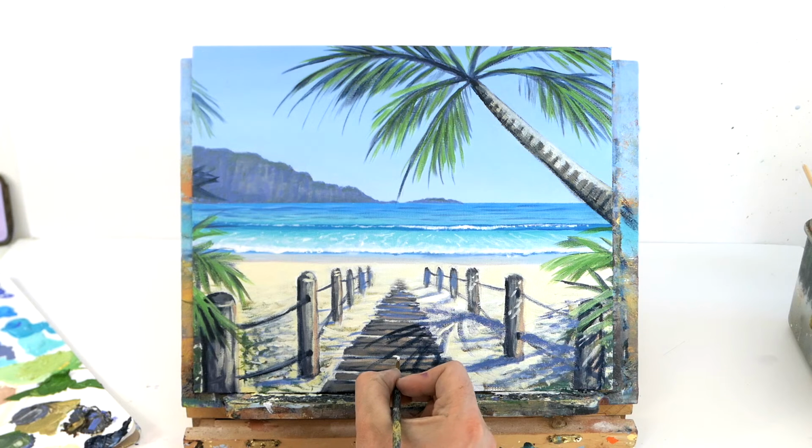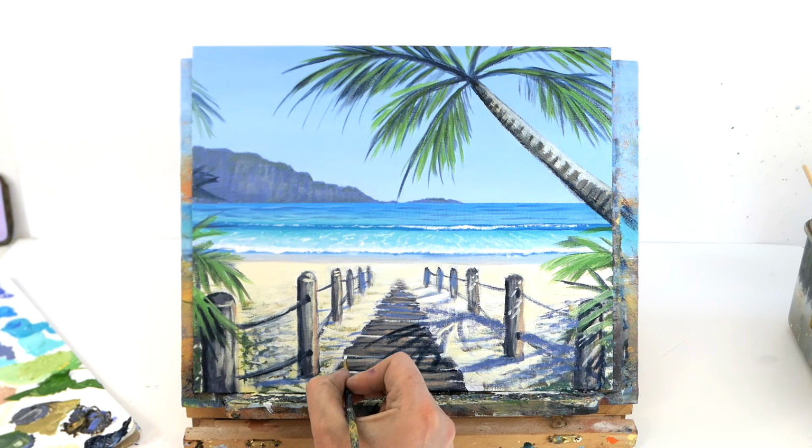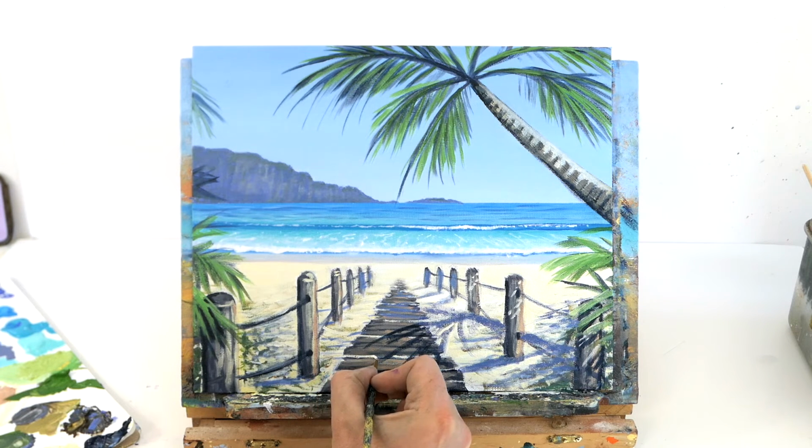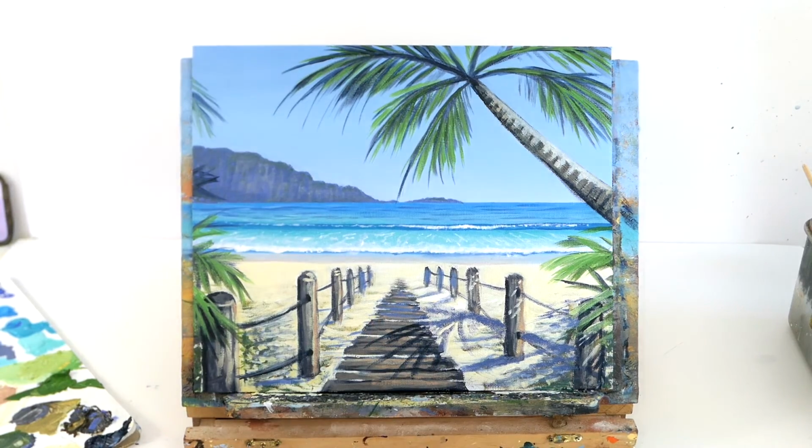So let's just have little gaps in here. And as I say, because you've used dark shadow colours, if you have to go over them once or twice, it's quite normal.